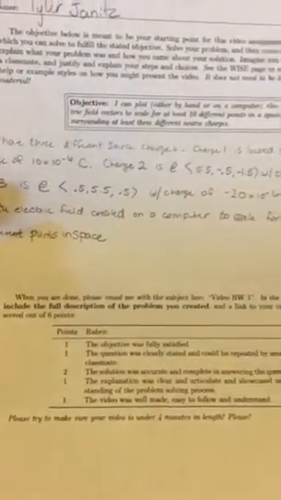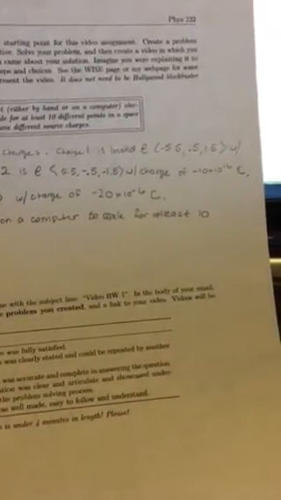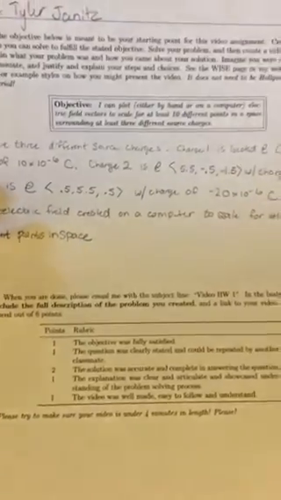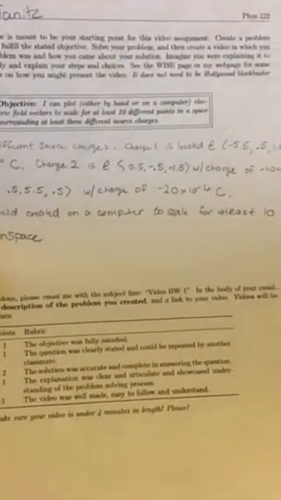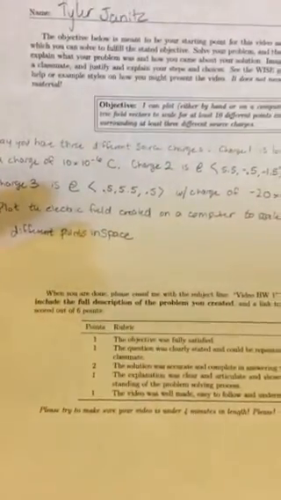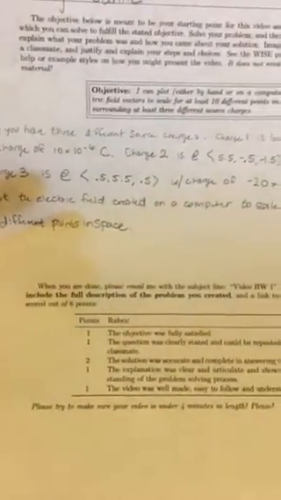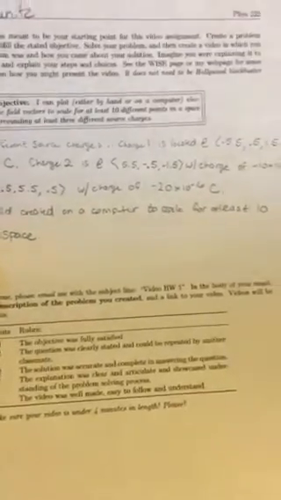Say you have 3 different source charges. Charge 1 is located at -5.5, 0.5, 1.5 with a charge of 10 times 10 to the -6 coulombs. Charge 2 is at 5.5, -0.5, -1.5 with a charge of -10 times 10 to the -6 coulombs. And charge 3 is at 0.5, 5.5, 0.5 with a charge of -20 times 10 to the -6 coulombs. Plot the electric field created on a computer and scale for at least 10 different points in space.